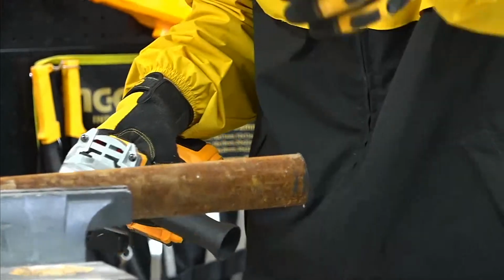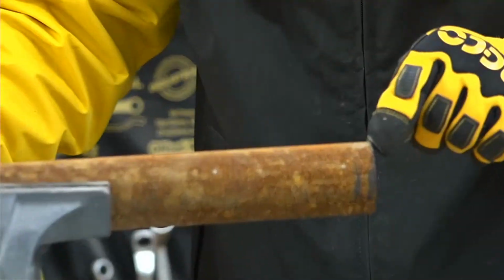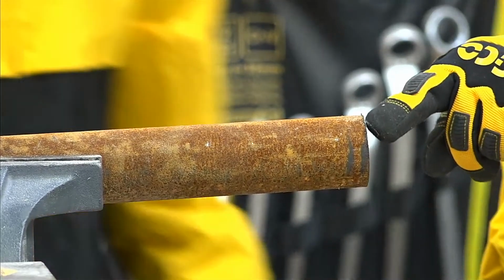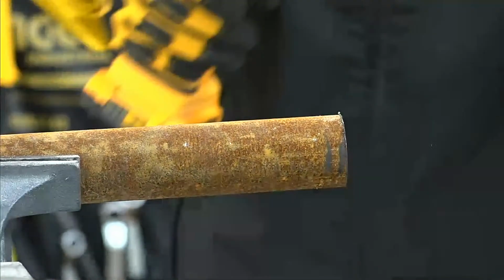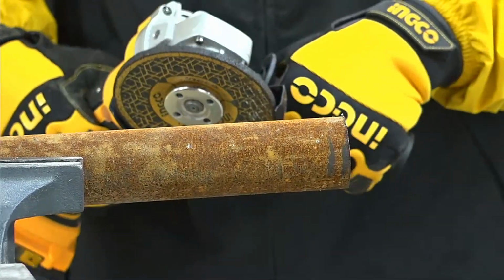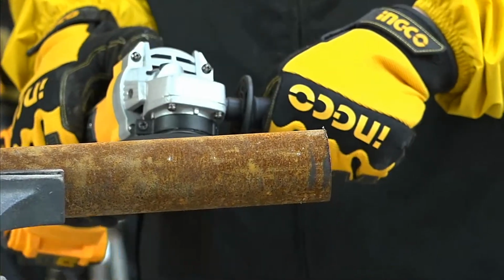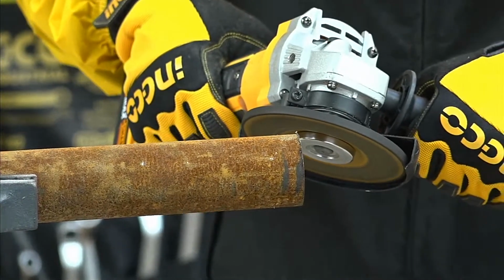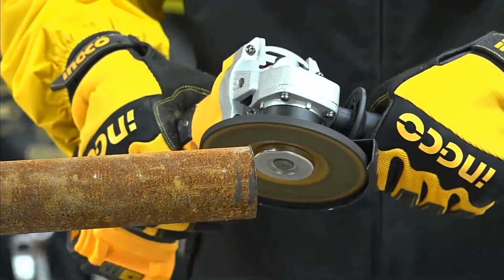And also maybe the camera can zoom in to show the audience that the surface of this one is very rough. You can see, Ella, its surface is very rough, you see? So with this one, we can make it smooth. Okay, we can start now.